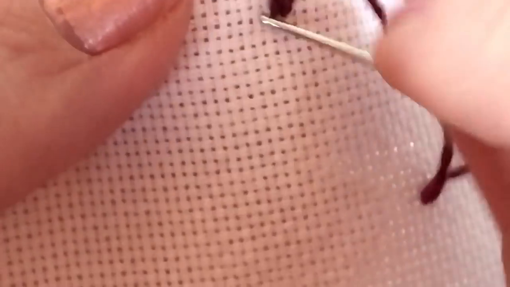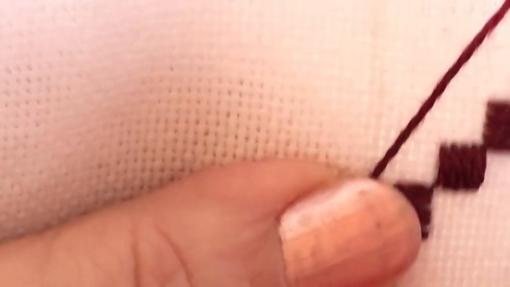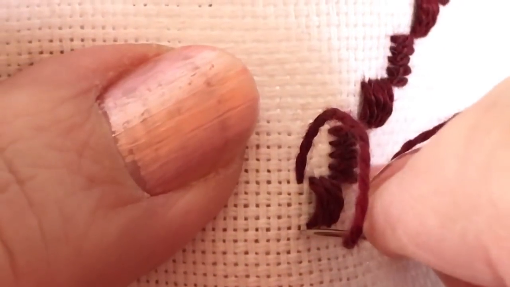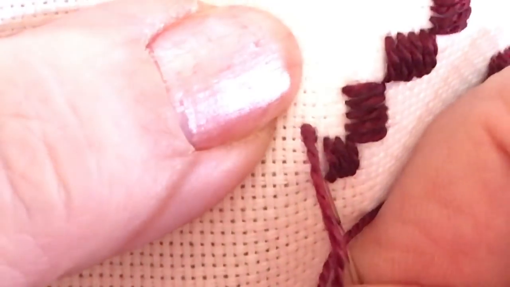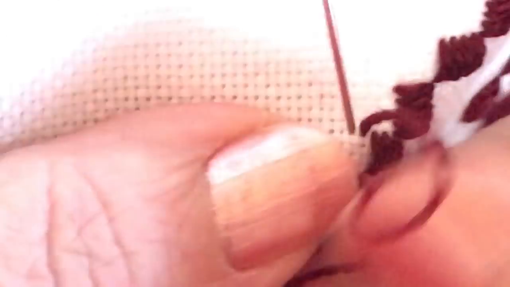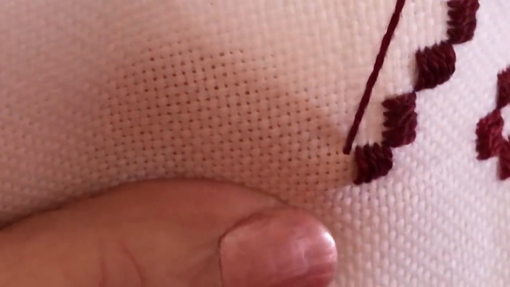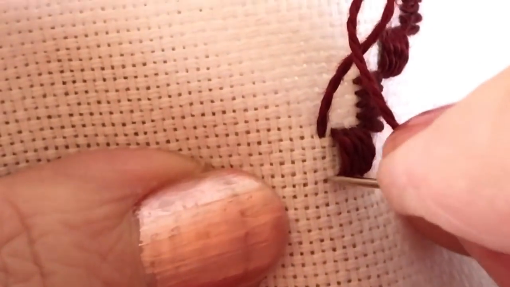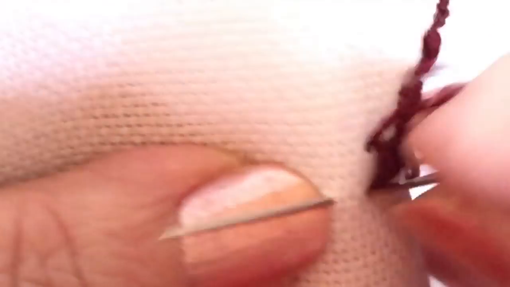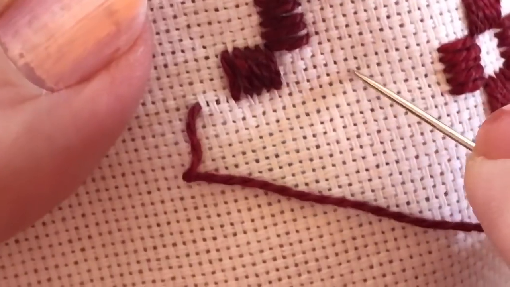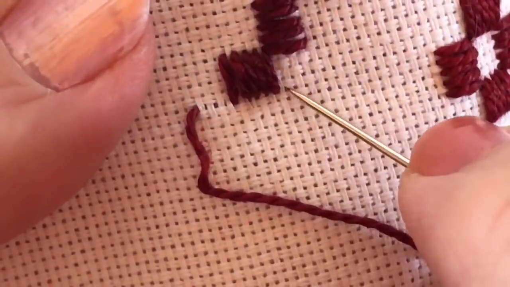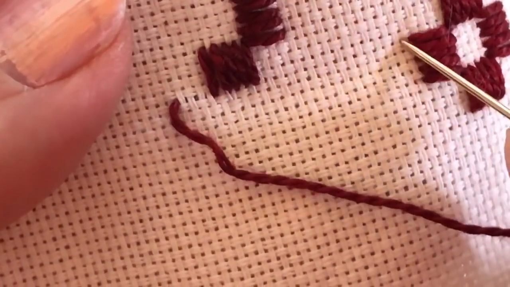I want to get to the top here so that I can show you, but I think I'm going to run out of thread. Okay, 5. Okay, so once again, yep, lines up.